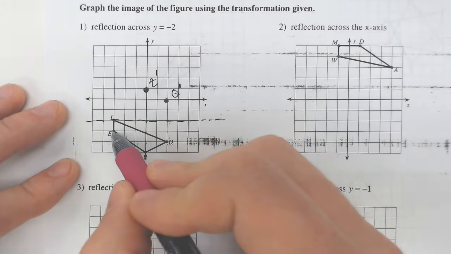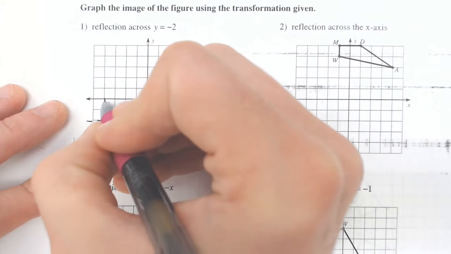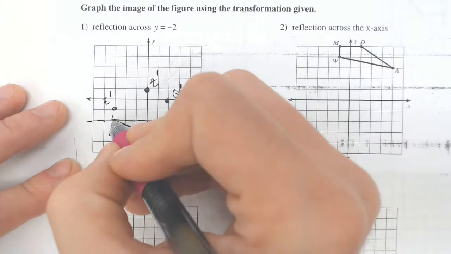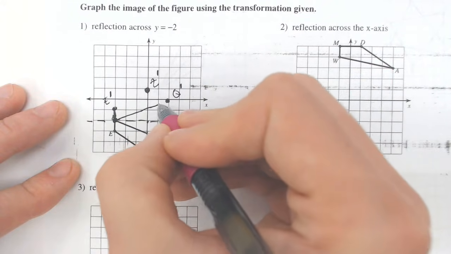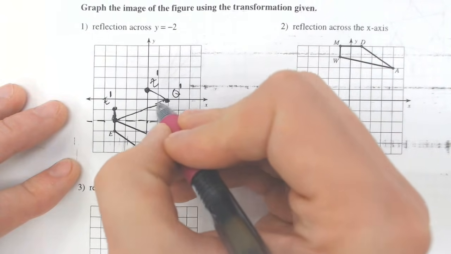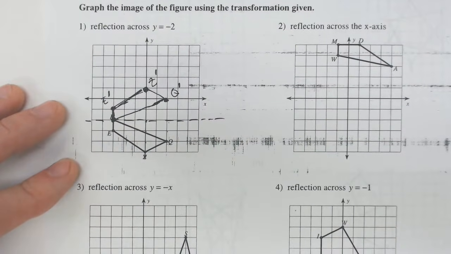For point E, I went up by 1. I'd go up by 1 more to get my E prime. Now this I didn't move at all, so I'm not going to move at all. It didn't go up or down by anything. I'm not going to go up or down by anything. When I connect my dots, I have my new image.